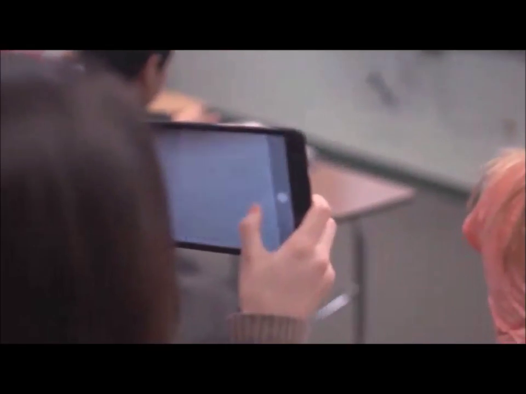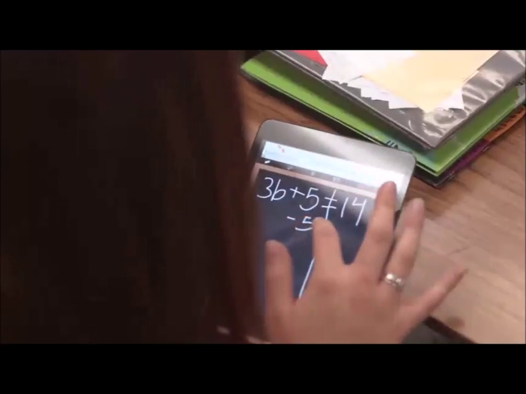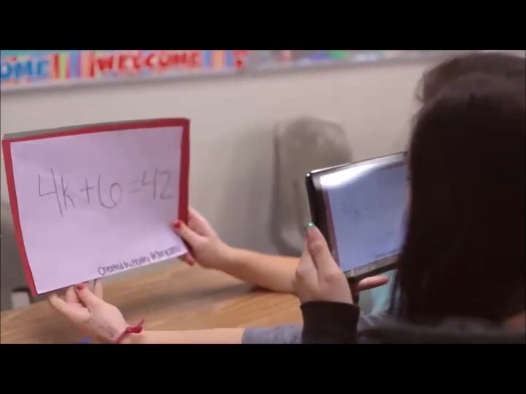I have zero time where I feel like it's wasted in my classroom. They know exactly where to go to grab them. They know how to behave on them. And the cool thing is, they don't want to lose the technology privileges. So they're very good and they're very mature with the technology devices. So I really never have any issues.